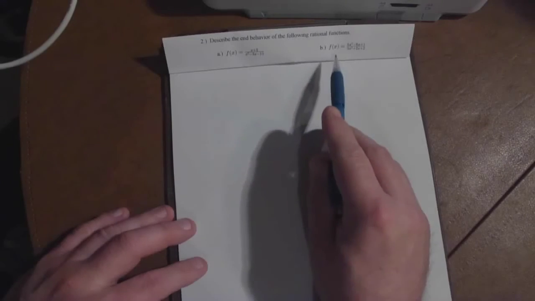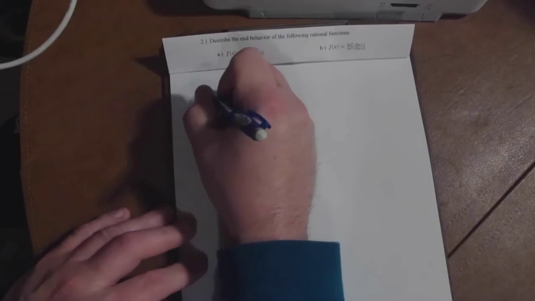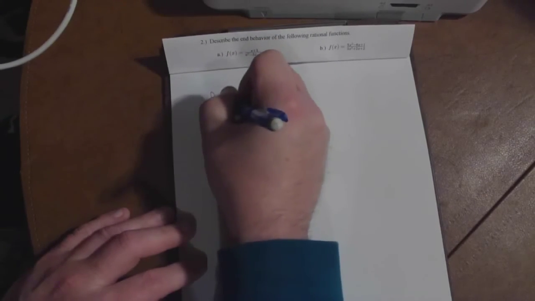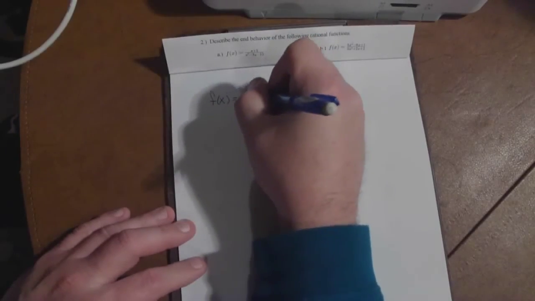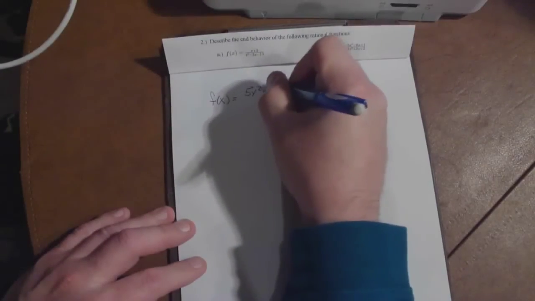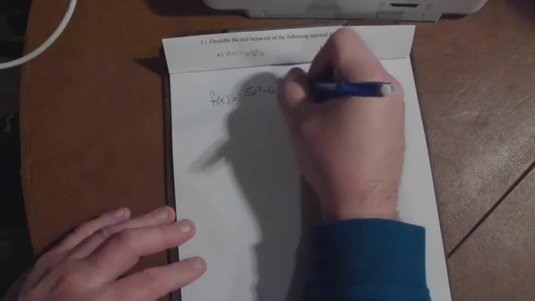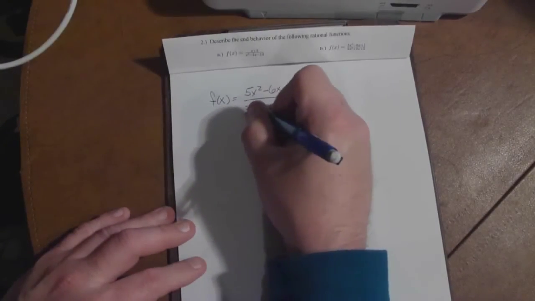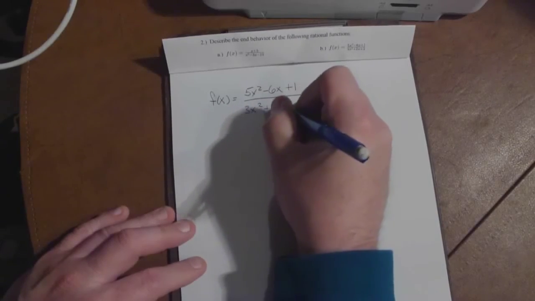All right, if we look at case B, we have the rational function f of x equals 5x squared minus 6x plus 1 over the quantity 3x squared plus 2x plus 2. That is a rational function.